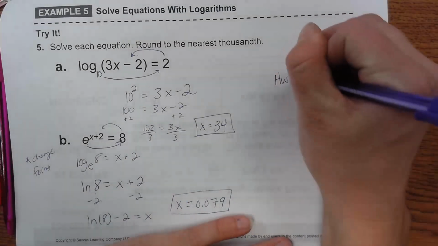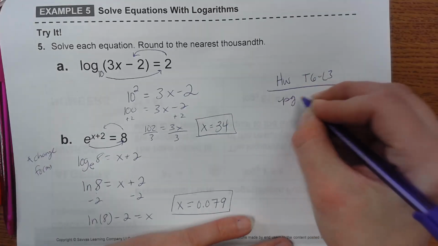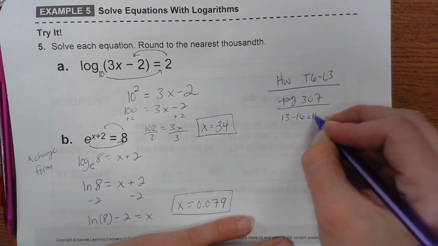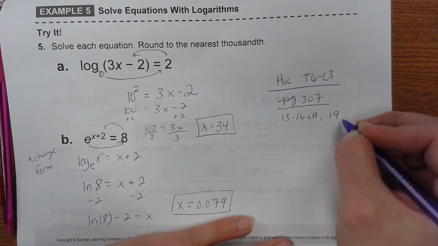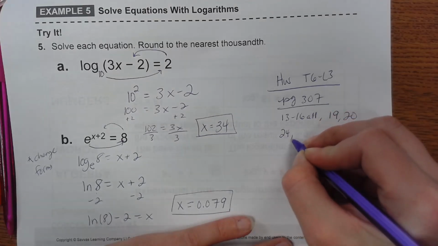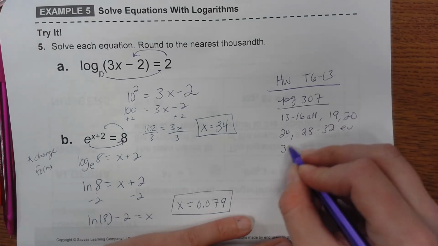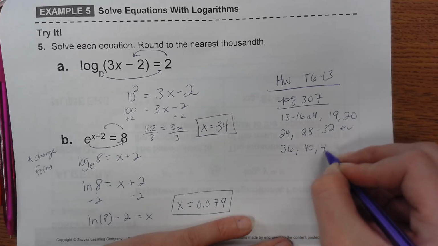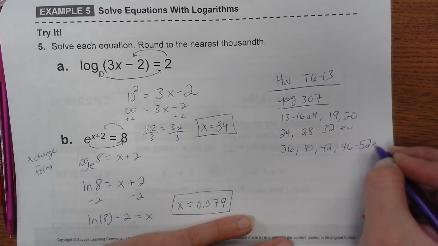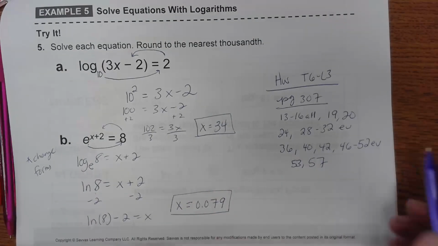We have our homework for T6 L3, and that is on page 307. We've got 13 through 16 all, 19, 20, we have 24, 28 through 32 even, 36, 40, 42, 46 through 52 even, 53, and 57.